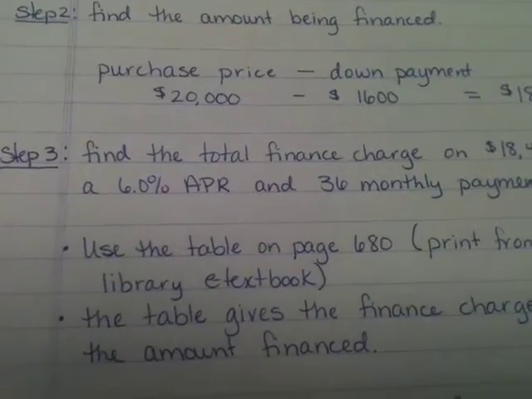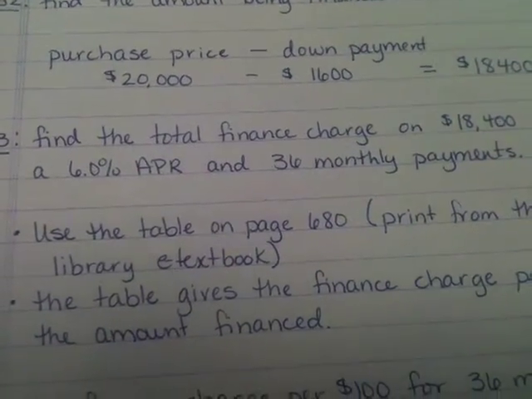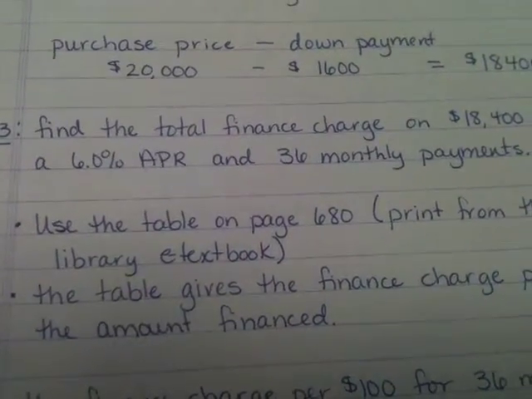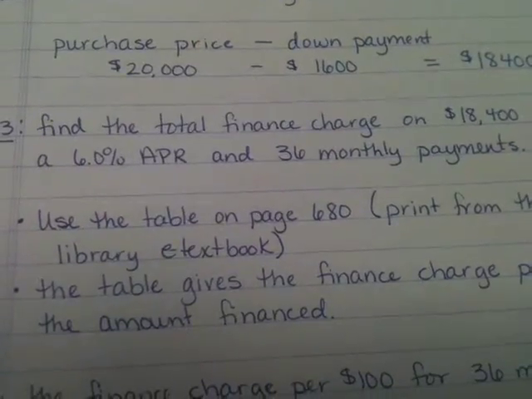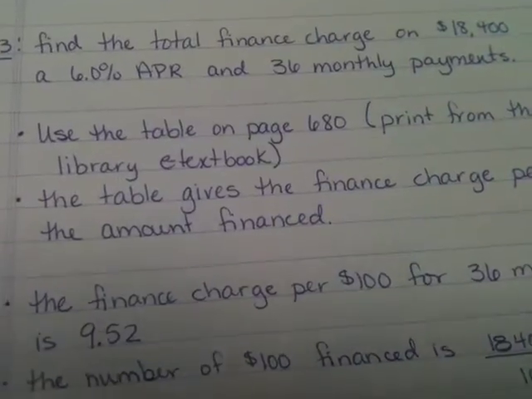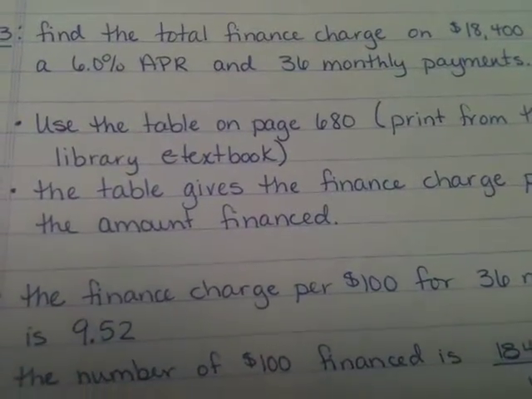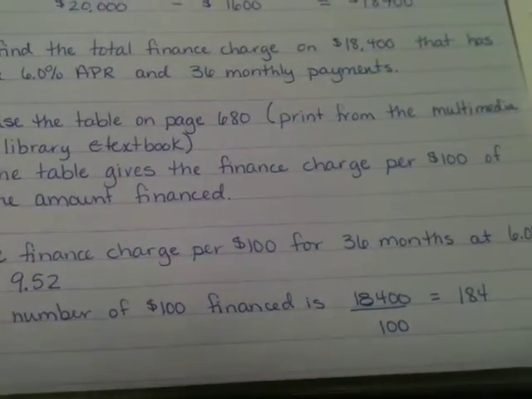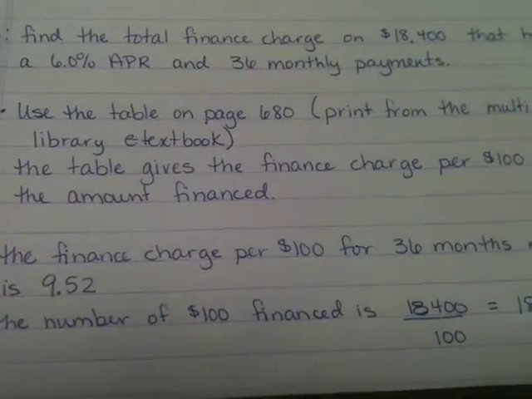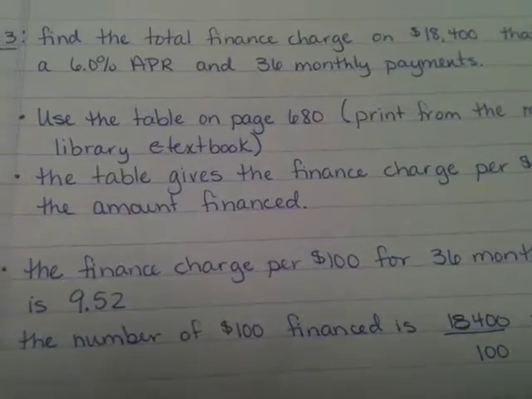Step number 3 is to determine the total finance charge on the $18,400 that is being financed at a 6% APR and 36 monthly payments. To determine this, we must use the table that is located on page 680 of your textbook. You may want to print this page using the multimedia library that is found in the buttons on your home page and search the e-textbook for that page.